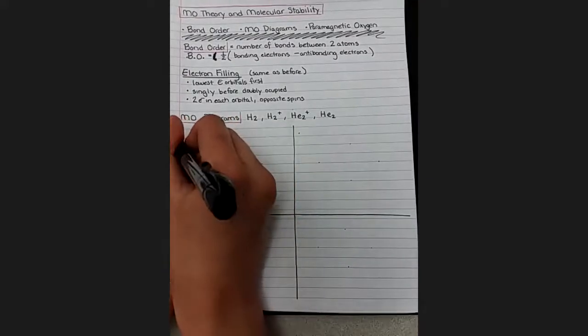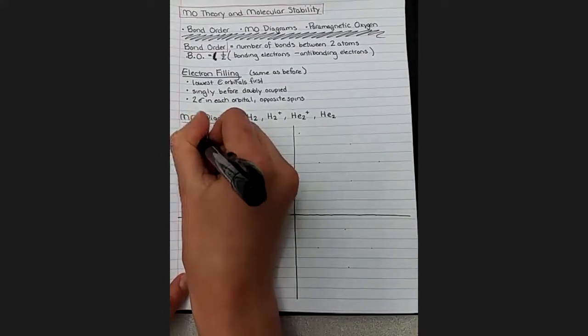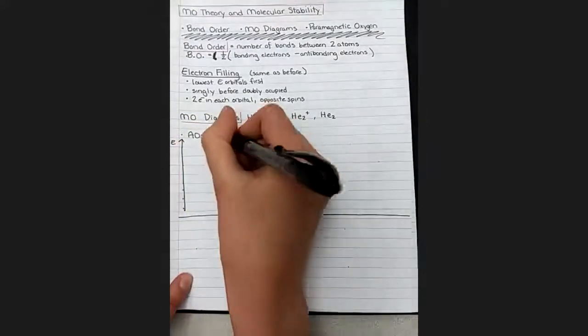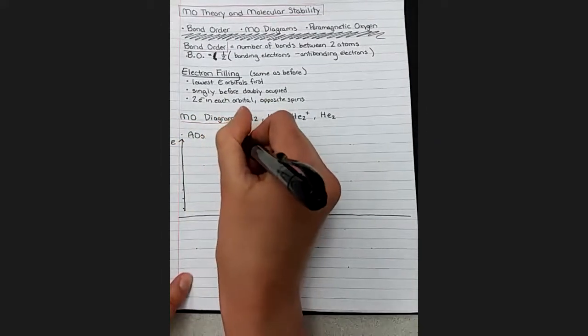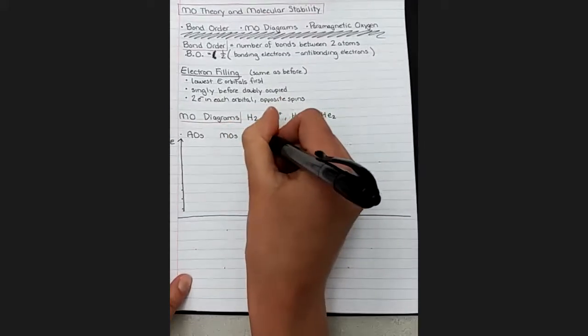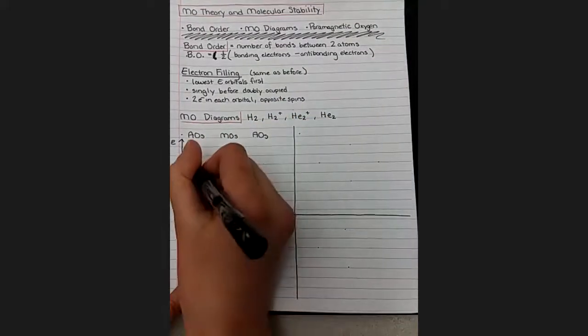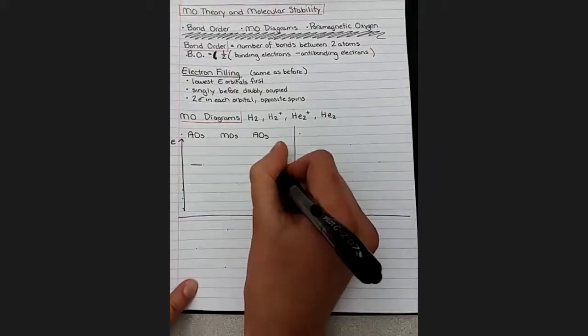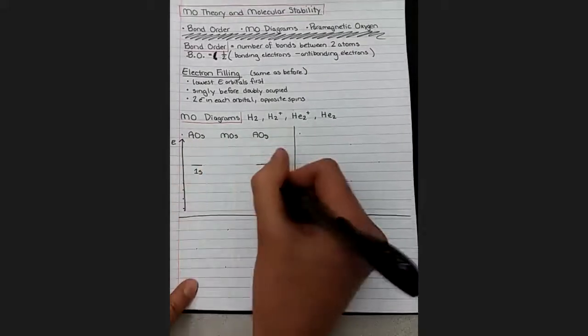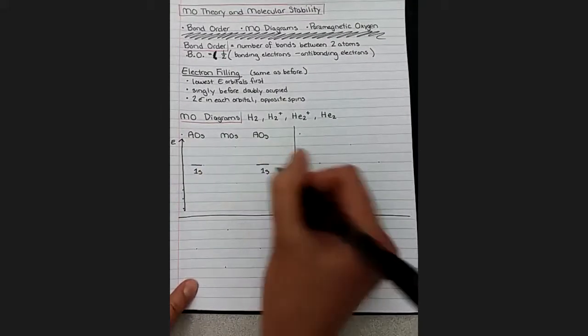So no molecular orbital diagram is complete without an energy axis. We always put the atomic orbitals on the sides, the molecular orbitals in the center. So hydrogen has a 1s orbital, and there's only 1 electron in it.